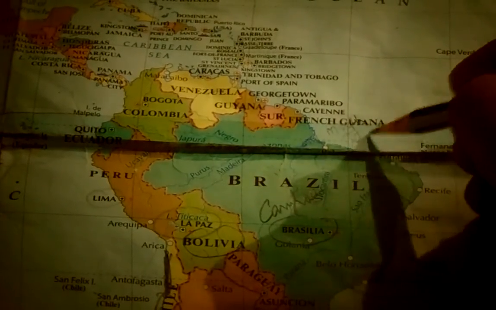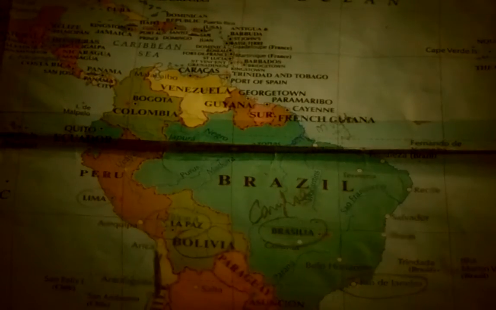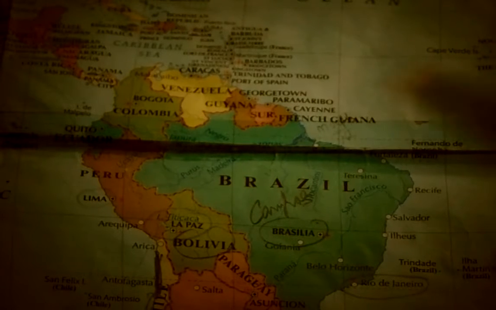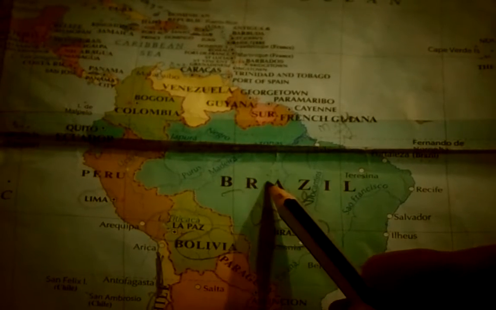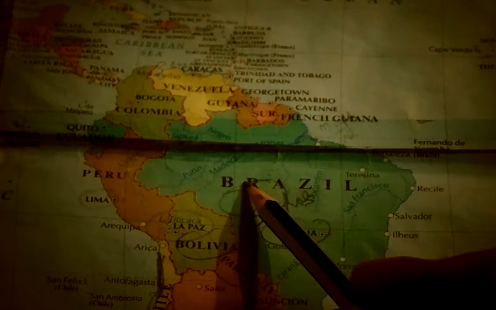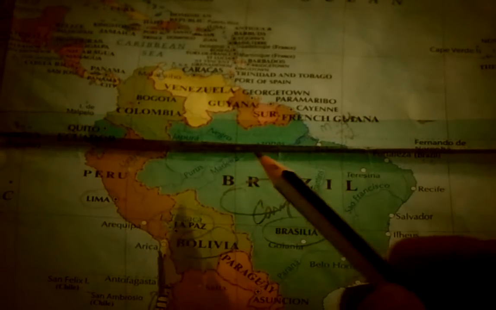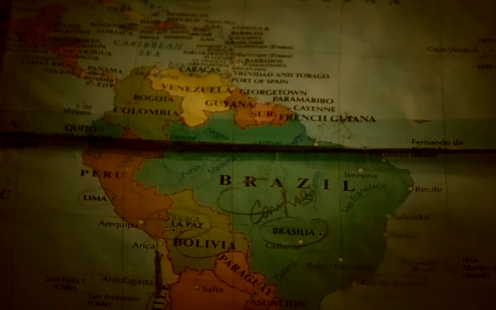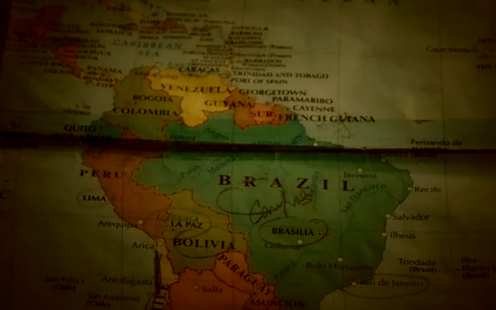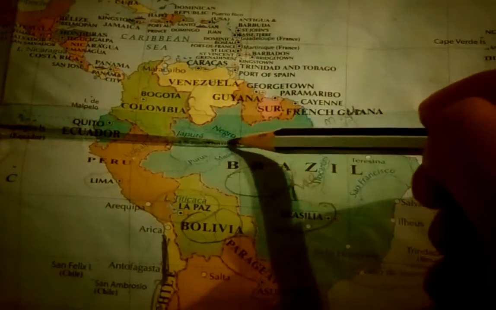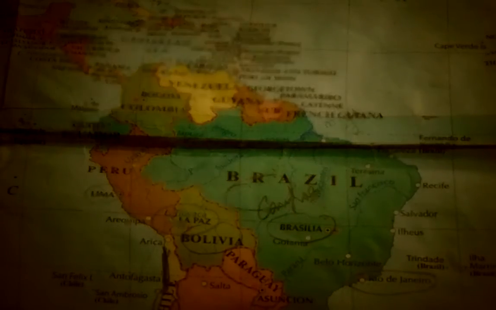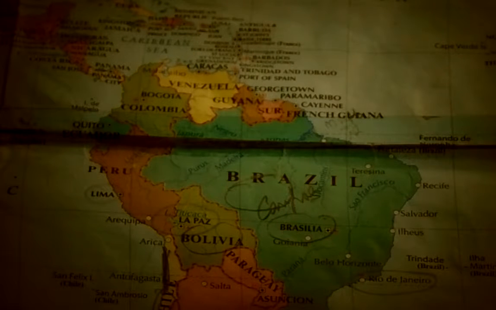Also, the Monte Grosso Plateau is in the center of Brazil. Here you can see the Monte Grosso Plateau. Now we are moving to the Guiana Highland. Here you can see the Guiana Highland. Now let's consider the neighbors of Brazil. What are the neighbors of Brazil?